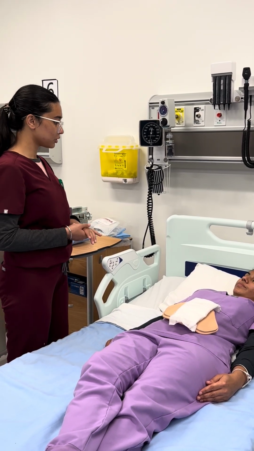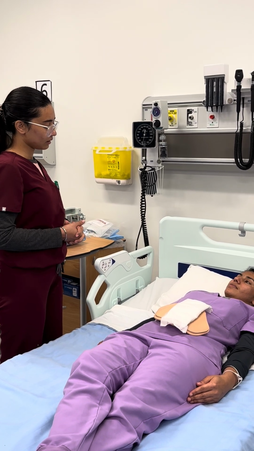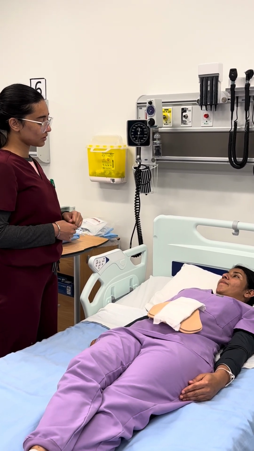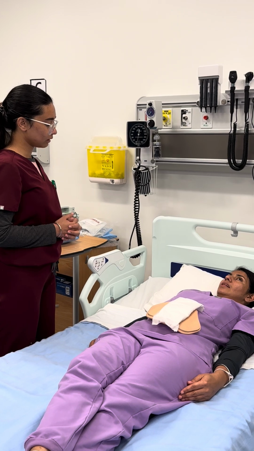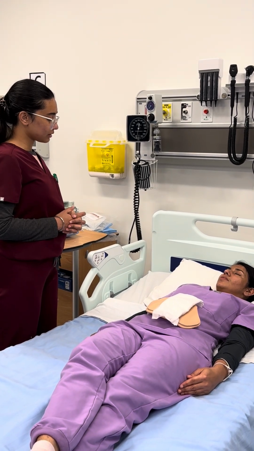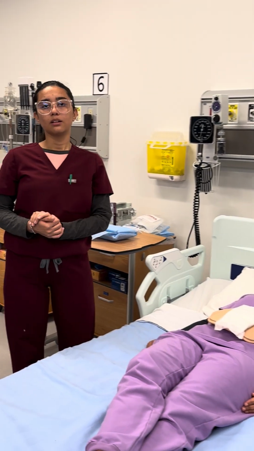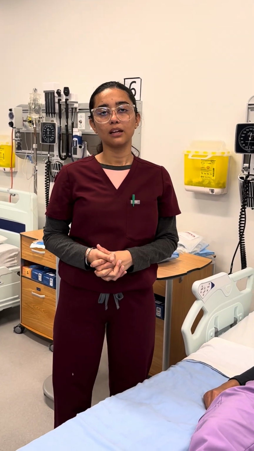Are you comfortable in this position? Yes. Do you have any pain? Yes. Can you rate it on a scale of 0 to 10 with 0 being no pain and 10 being the most pain? It's 3. Okay. Do you have any allergies? No. So I've assessed the comfort level and done the pain assessment.